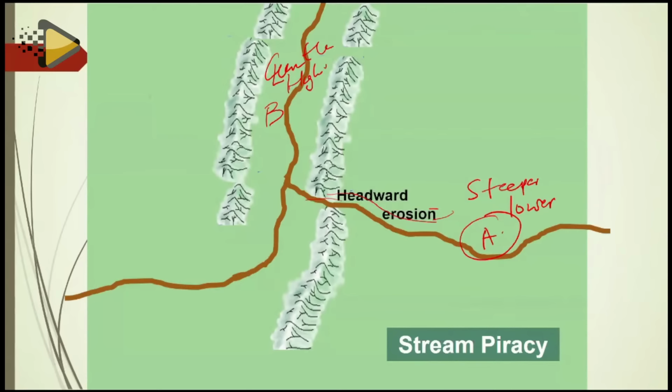So at the point where they join, what's going to happen? This water is going to follow a steep gradient towards the lowest point. And what is happening now? This is what we call river capture, or stream piracy.